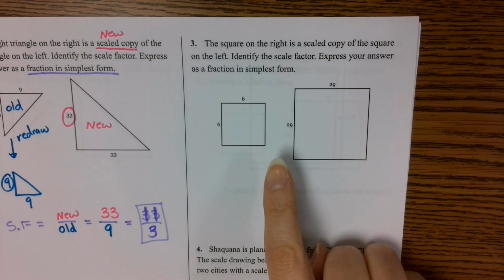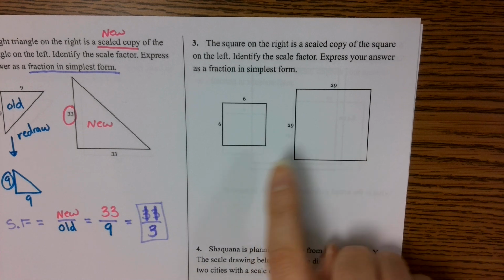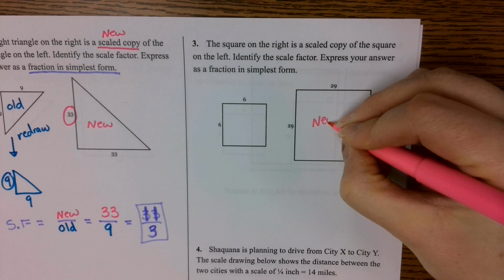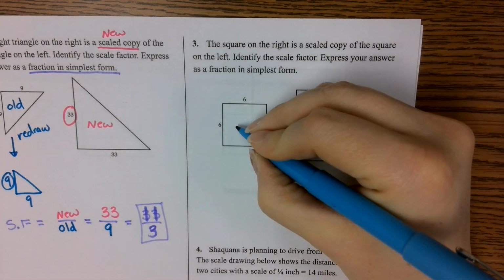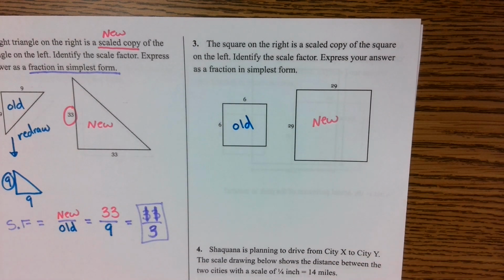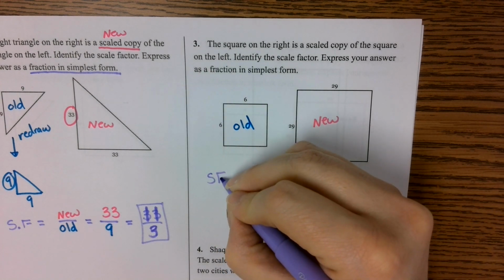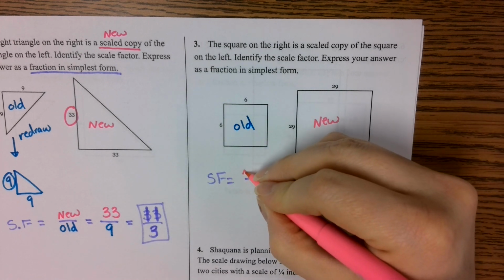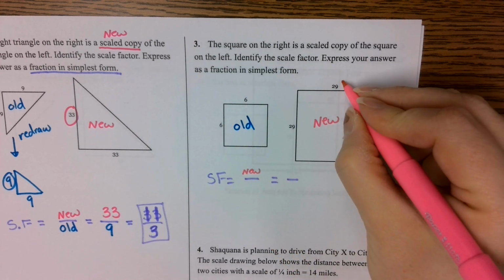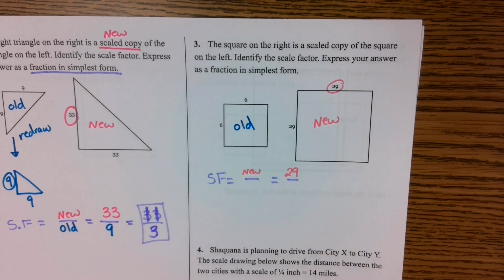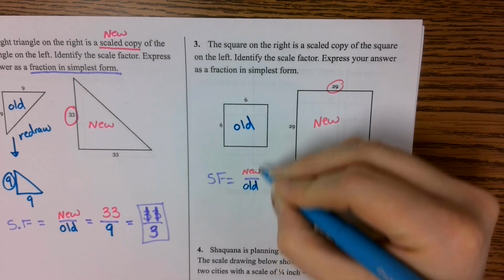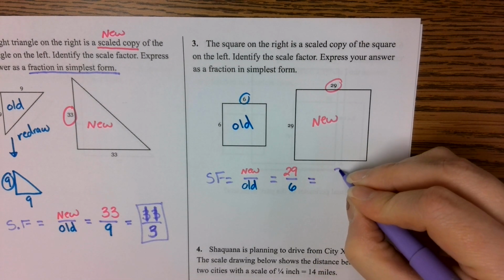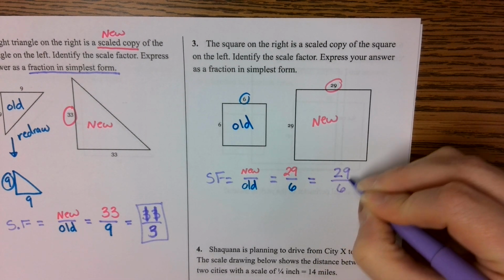All right, so for problem 3, again, they are both squares. This is our new shape. This is our old shape. For our scale factor, we're just going to set it up as new over old. Our new value was 29, and then our old value happens to be the 6. Now 29 over 6 cannot be simplified, so that's as simplified as it's going to get, 29 over 6.